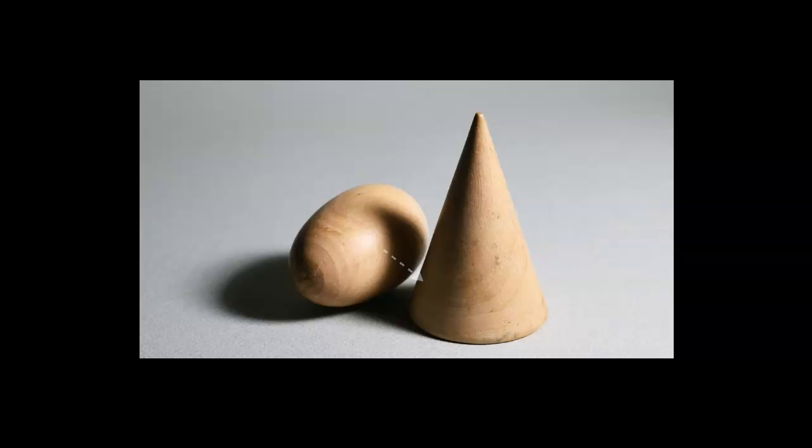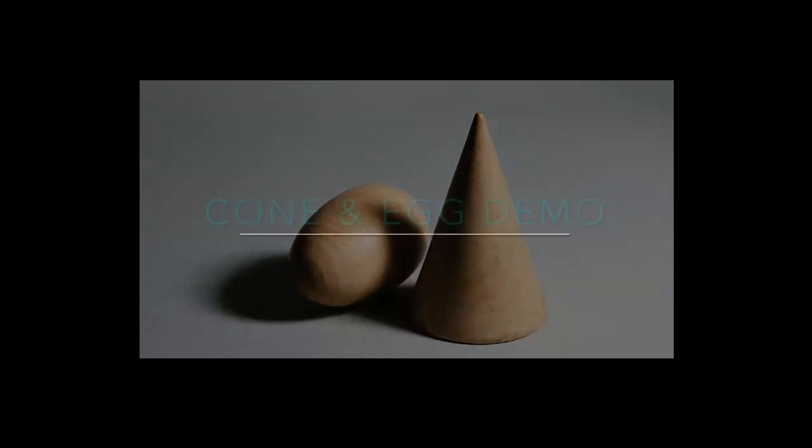Now that you have an understanding of how light is operating on these volumes, let's put these concepts into practice. To start this drawing, I've got the basic shapes of the cone and the egg down on the page. I've also drawn in the line of termination, separating the lit side of each object from the shadow side. And finally, I've drawn in the shape of the cast shadows, including the cast shadow of the cone that is curving over the surface of the egg.